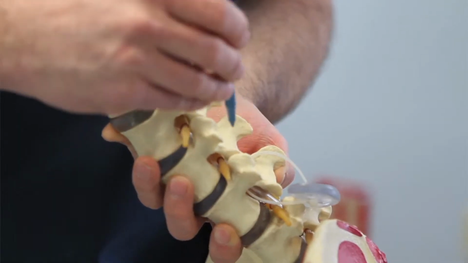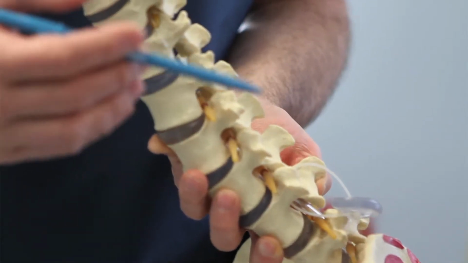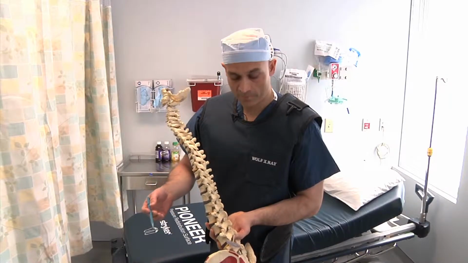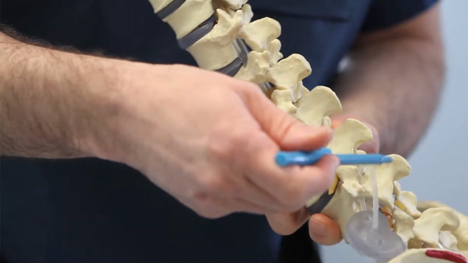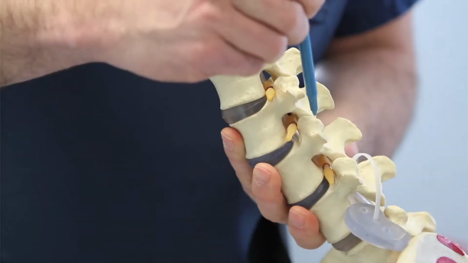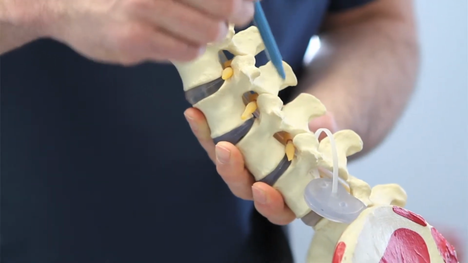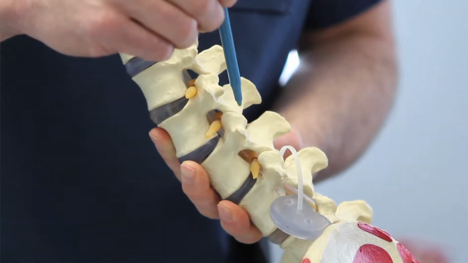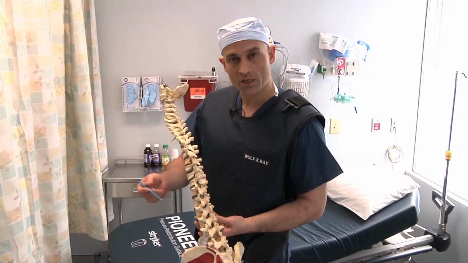A therapeutic solution is then injected through the needle into the joint, leading to some relief of the patient's back pain. This is the back of the spine. These are the spinous processes. These are the lumbar facet joints which provide stability and motion to the back of the spine. It is these joints that when degenerate can cause lower back pain.